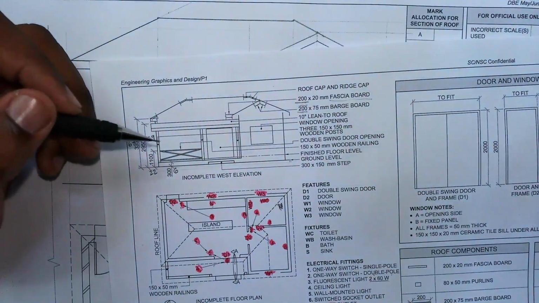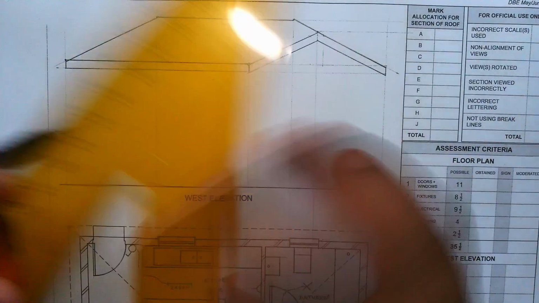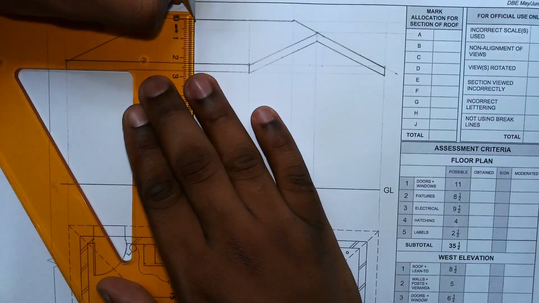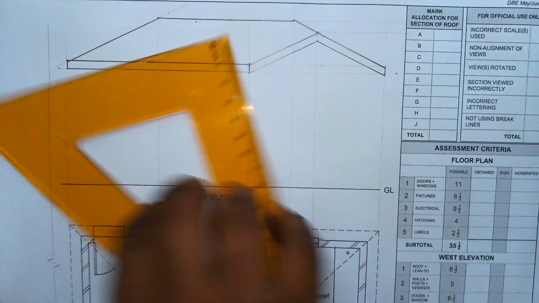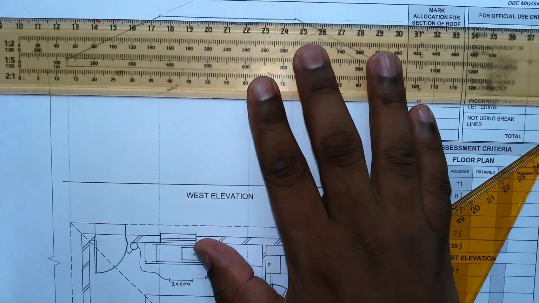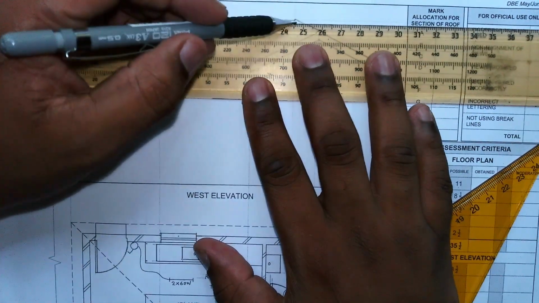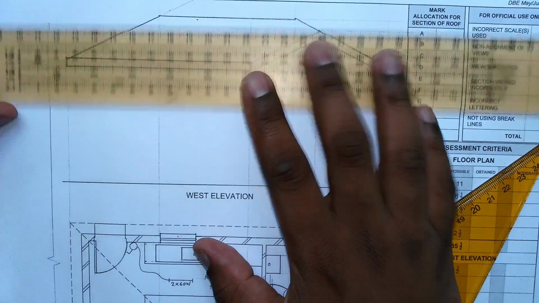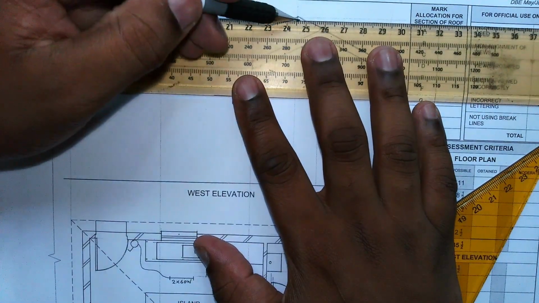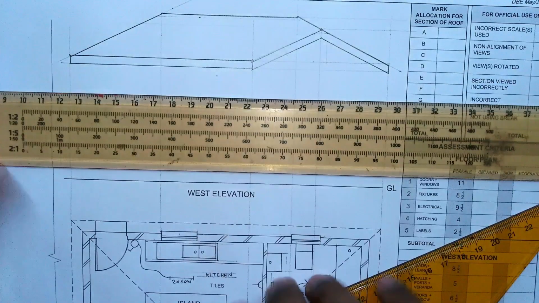You can make it 2 or 1. So what I will do is I'll just measure 1 millimeter from there going in. Okay, and then I'll draw a light construction line like that.